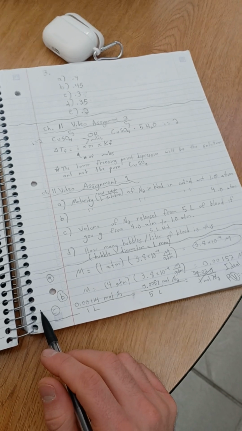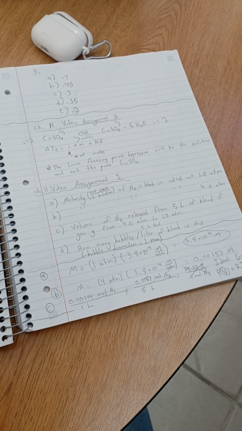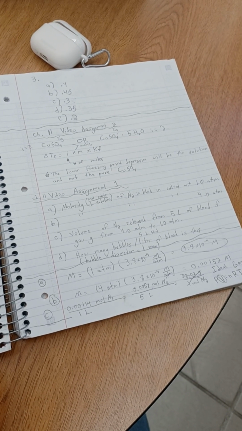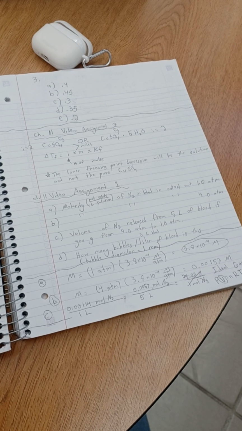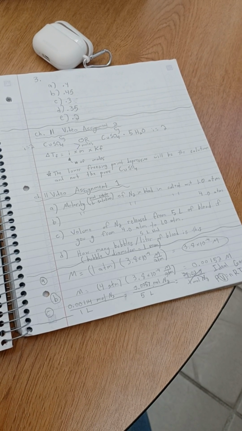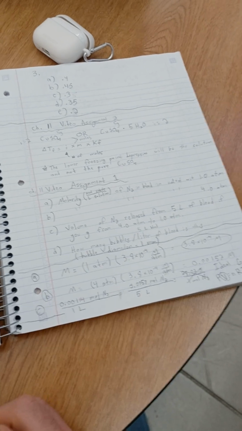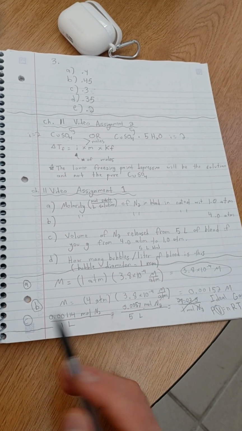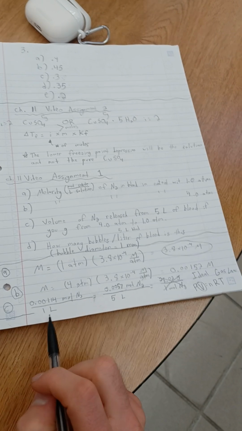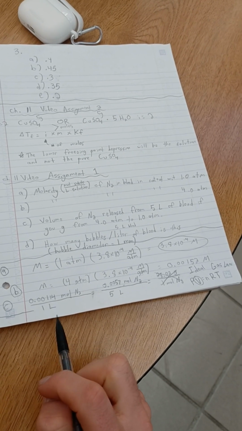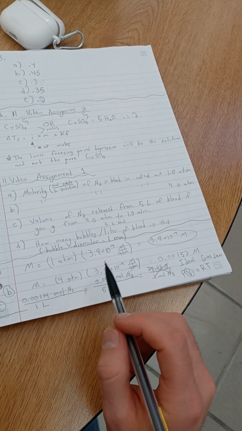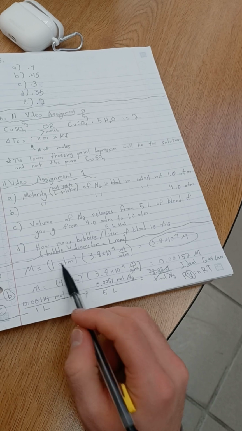The next thing it asks for is to determine the volume of N2 that will be released from 5 liters of blood, roughly the amount of blood an average adult has, if the deep sea diver rapidly ascends to the surface and the air goes from 4.0 atm to 1 atm. So, for this next part, part C, the first step is going to be to find the difference in molarity of N2 between 4 atmospheres and 1 atmosphere.